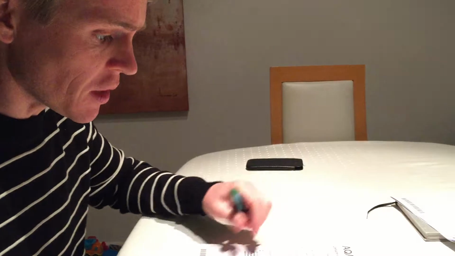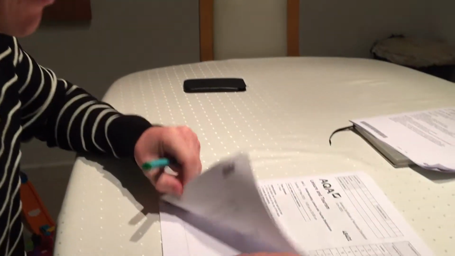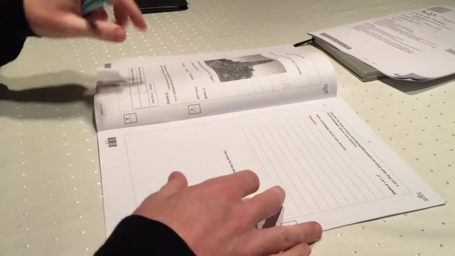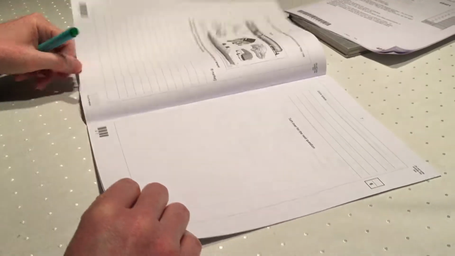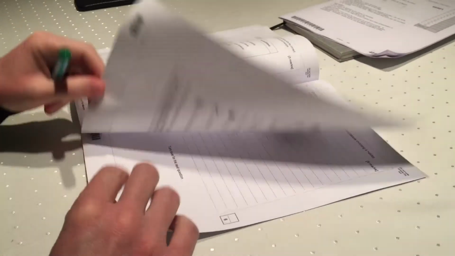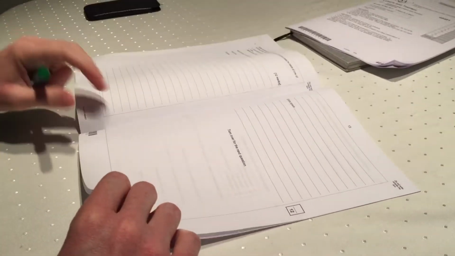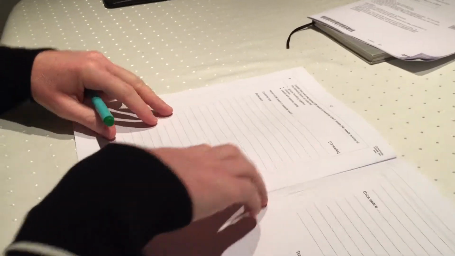So I'm going to start by looking at the paper, and I'm just going to go through to the long question because I want to pre-program in my mind what it is going to be about. So I'm just going to have a quick look before I go back to starting the paper.